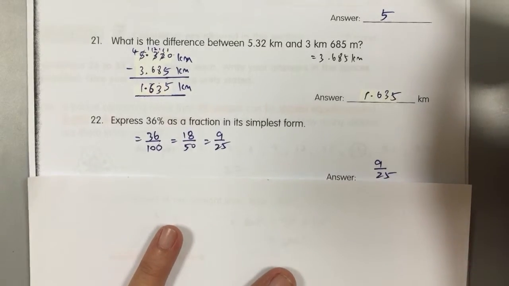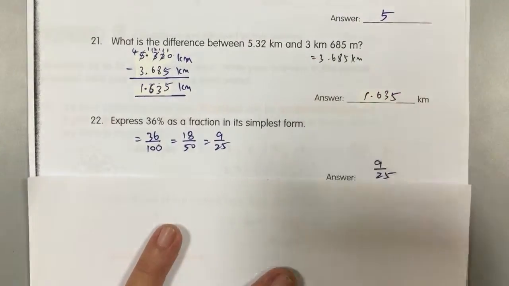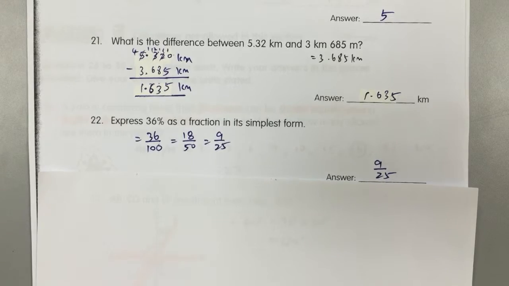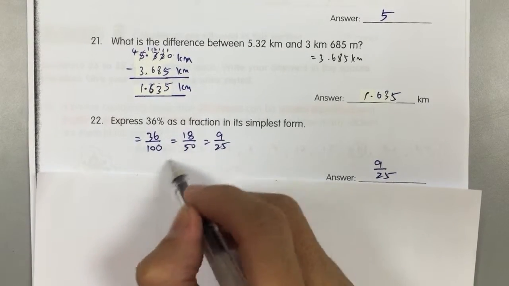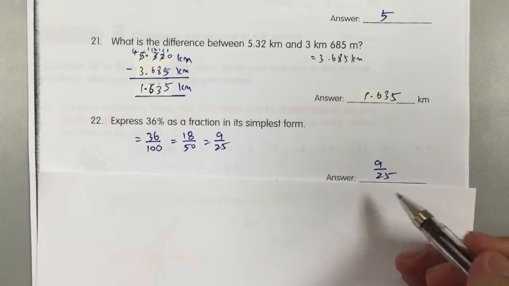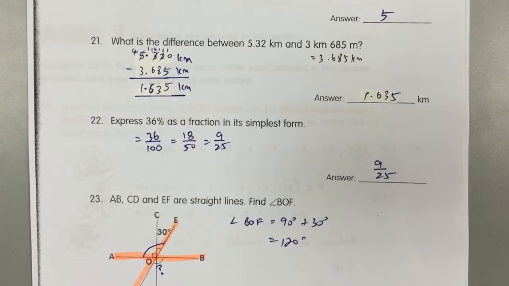Express 36% as a fraction. So 36% is 36/100. Reduce by 2, 18/50. Divide by 2 again, 9/25. Answer 9/25.